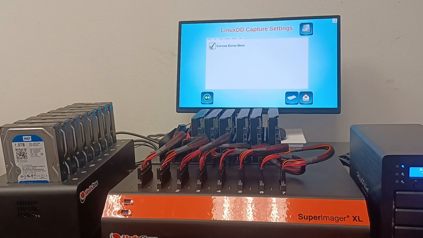DD capture: you can capture the entire drive or certain partitions. Hash is the same. The rest of the tabs are the same format. They allow you to select the target drive and to format the target drive, where 9999 is pretty much one file, for Mac users.